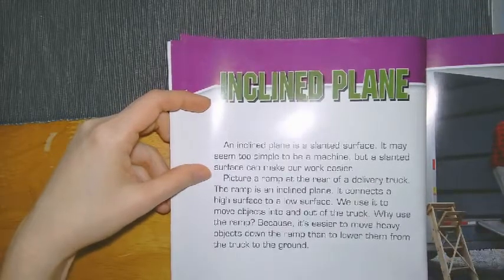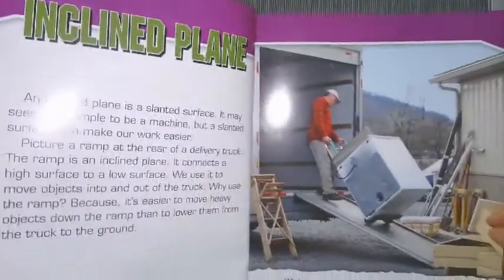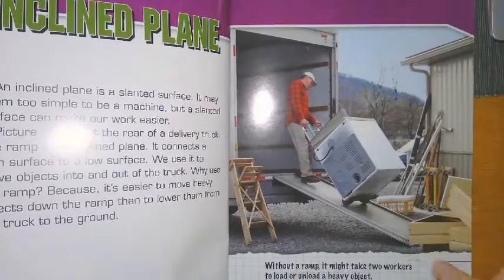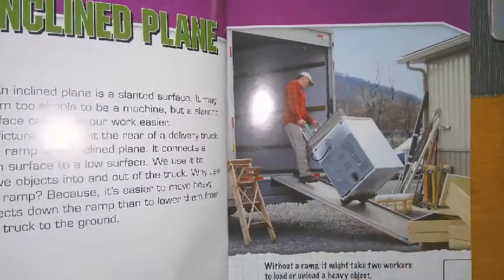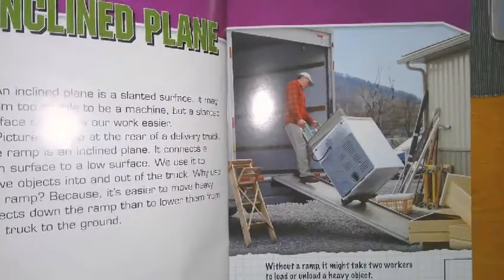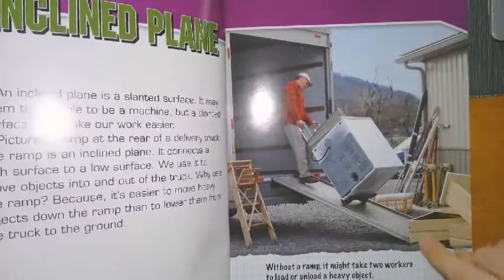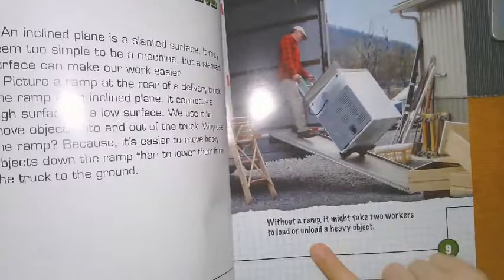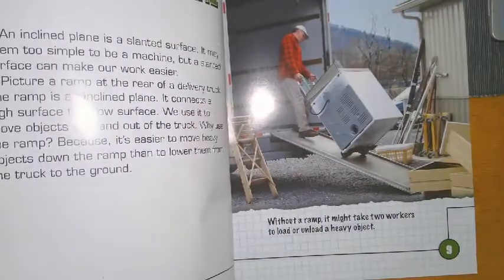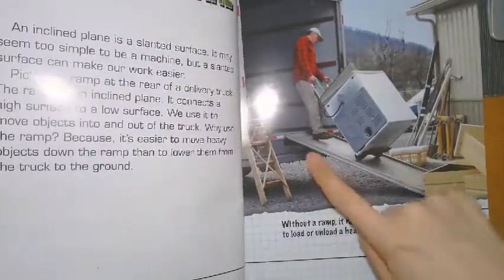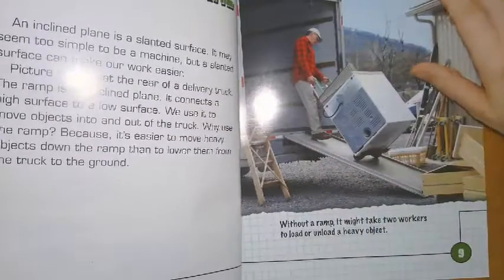So this picture here really does a very nice job visualizing what that page was all about. Again, this picture should look very familiar because we've spent a lot of time looking at ramps specifically and how we can get heavy objects from the ground to a higher surface. Okay. Without a ramp, it might take 2 workers to load or unload a heavy object. So this job is made so much simpler with less effort because of an inclined plane, also known as a simple machine.